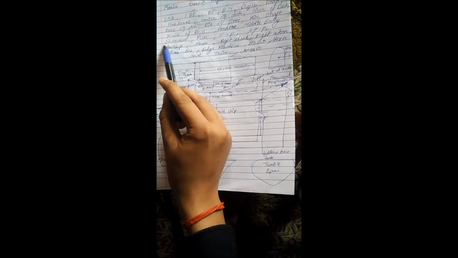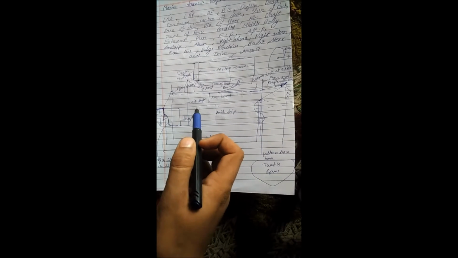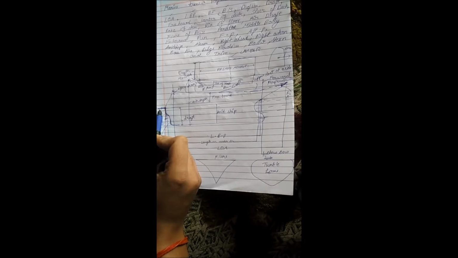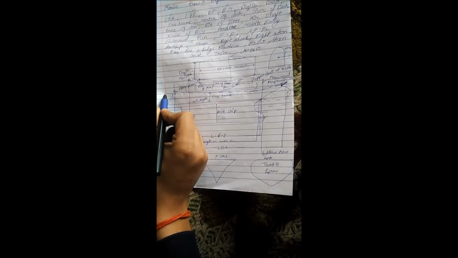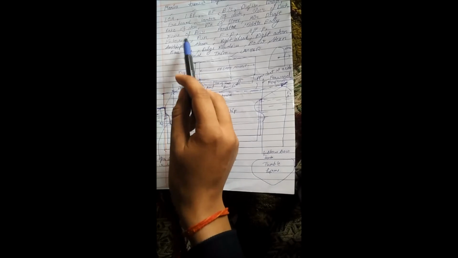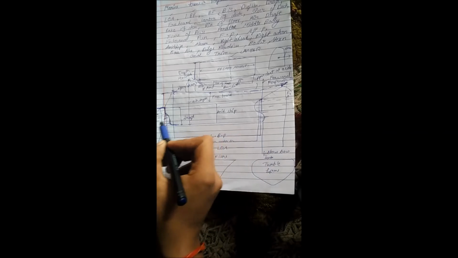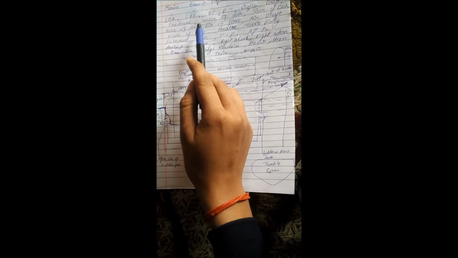Okay. Next we have freeboard. Freeboard is the distance between the water line and the upper line. Like we have studied, the draft is the distance between the water line and the baseline, and freeboard is the distance between the water line and the upper deck line. This is draft and this is freeboard. Sorry for the bad pronunciation.